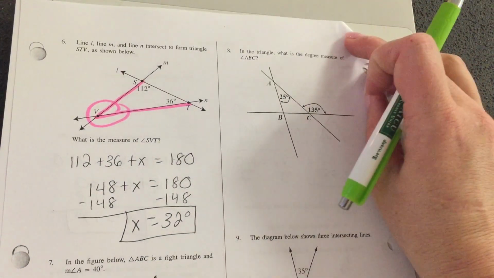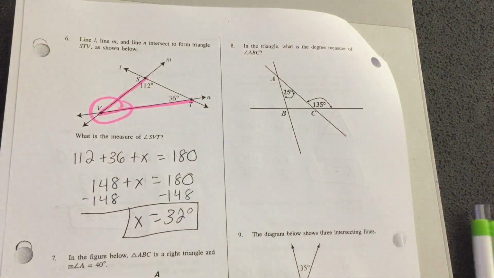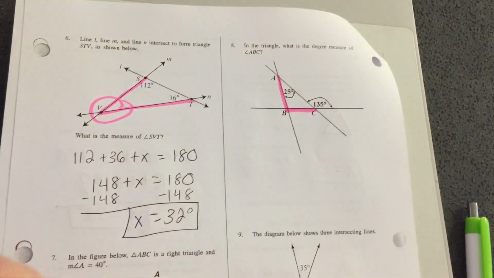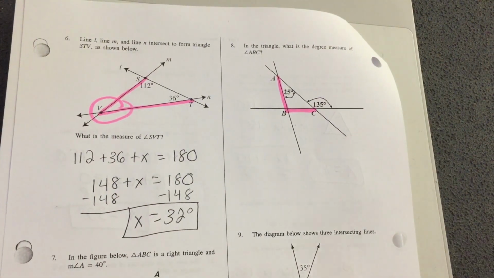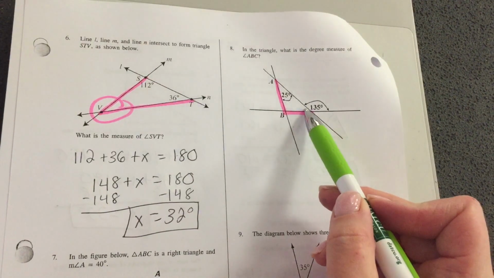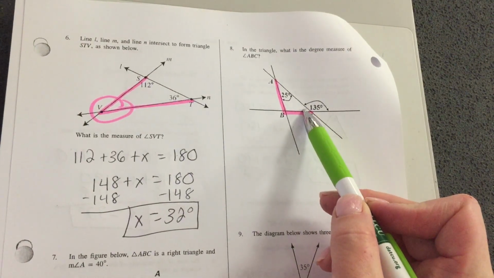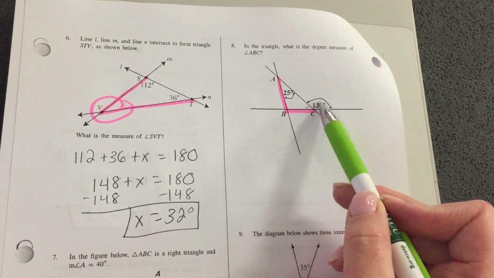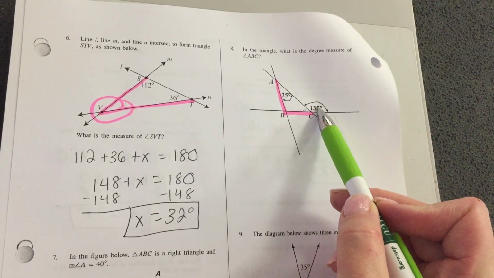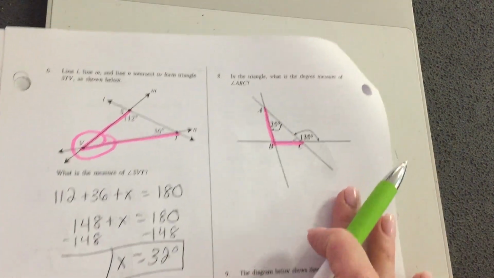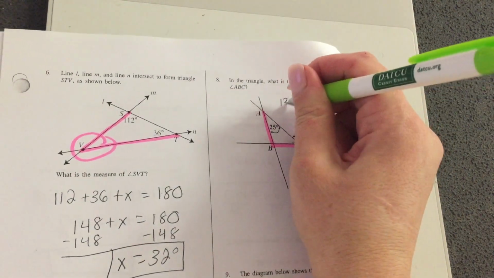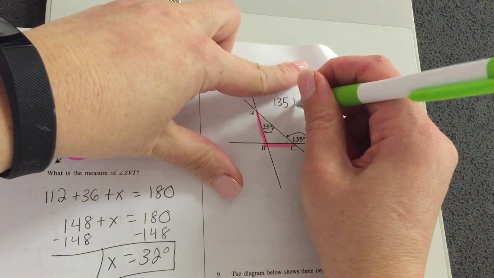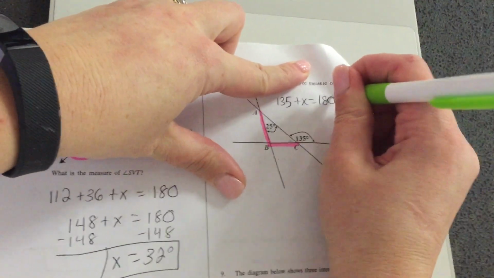In the triangle, what is the degree measure of ABC? So they actually want to know what's the measure of angle B. Now, I have to figure out what is the measure of angle C, because the measure of angle C is not given to me. But I know that this measure and this measure equal what? 180. So what we're going to do is say, 135 plus x equals 180.